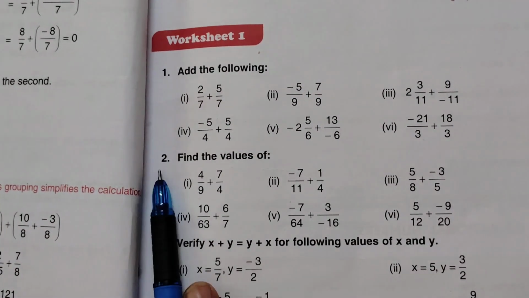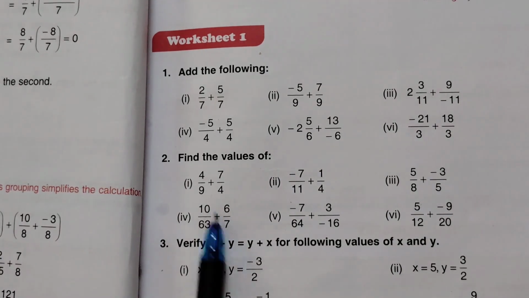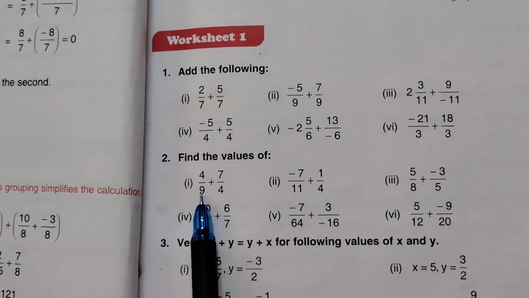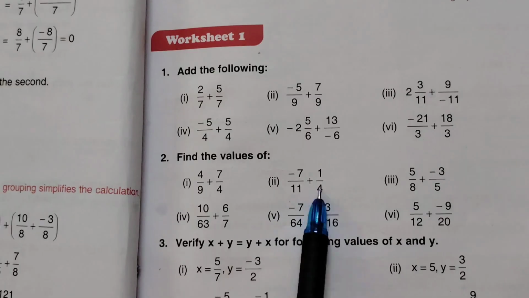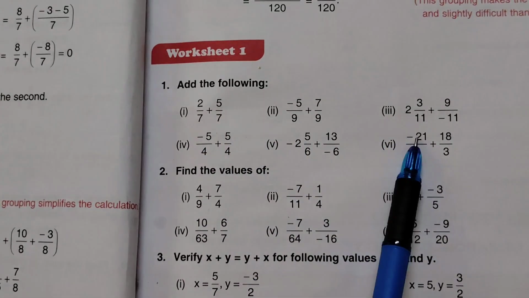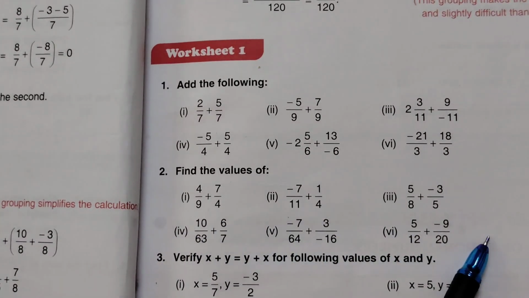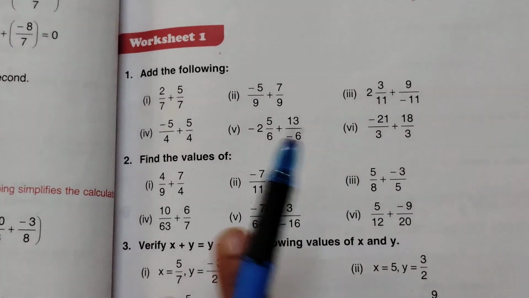Worksheet 1, second question, find the values of this. Now if you see here, we have different denominators, 9, 4, 11, 4, 8, 5. Previously we had the same denominator, so directly we added and subtracted. Now we have to take out the LCM. Okay, so let's see. First question is 4 upon 9 plus 7 upon 4.